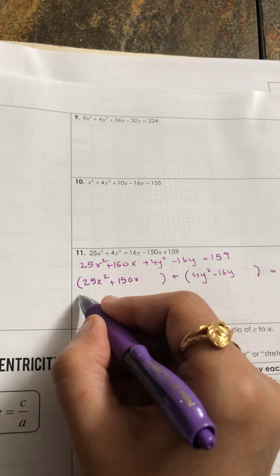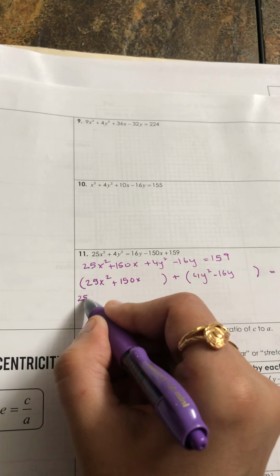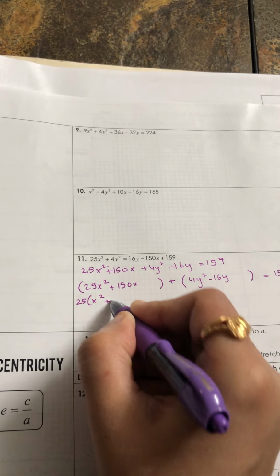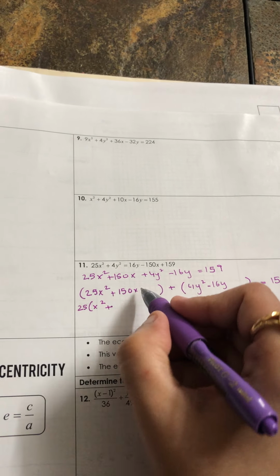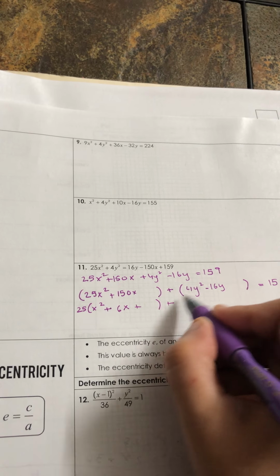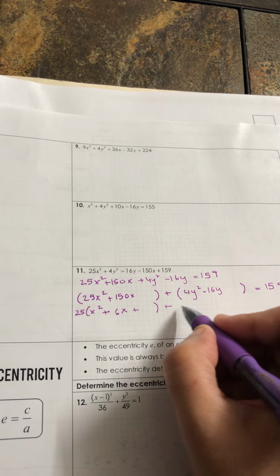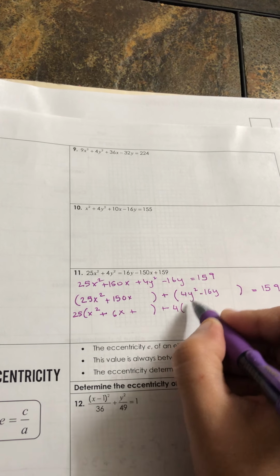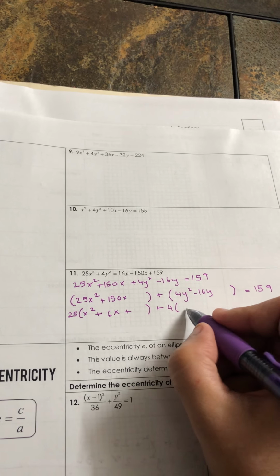So I'm going to factor out 25. I get x squared, 150 divided by 25 is 6x. There should be a third term. I'm going to take it out, we're going to figure it out. Factor out 4. The leading coefficient should not be any number other than 1.